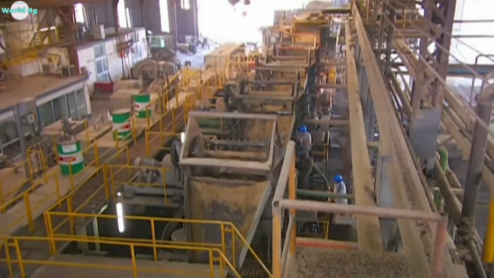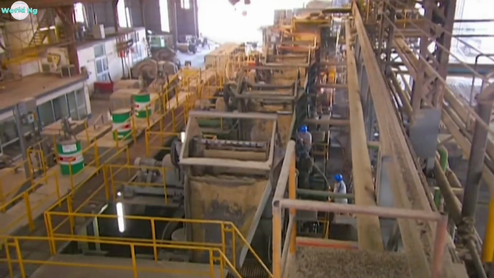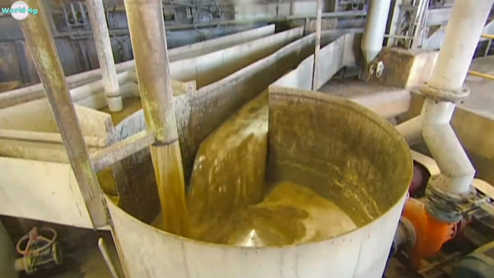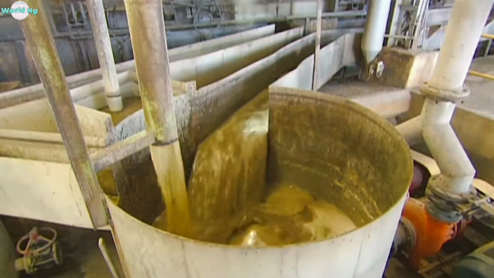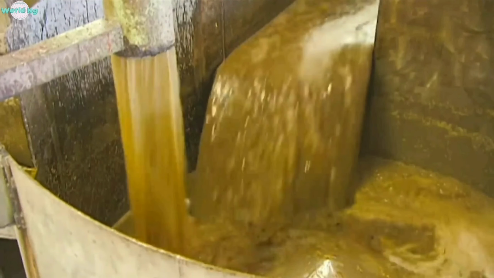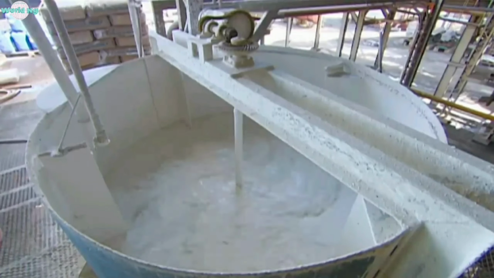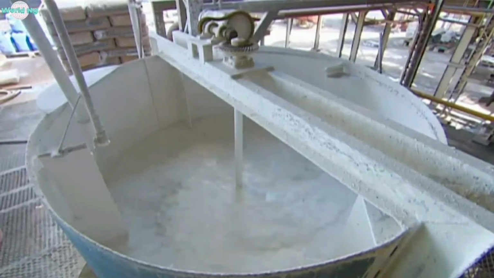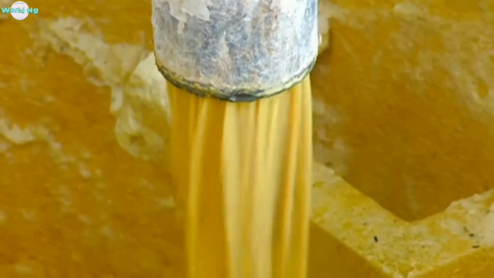Clarification. The extracted juice is usually a dark green or brown color and contains impurities. To purify it, lime and heat are applied, which precipitates out impurities. The juice is then passed through a clarifier, which allows the clear juice to be separated from the sediment. The result is a clear, lightly colored liquid that contains mostly water and sugar.